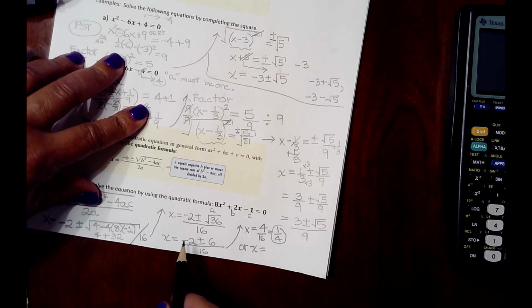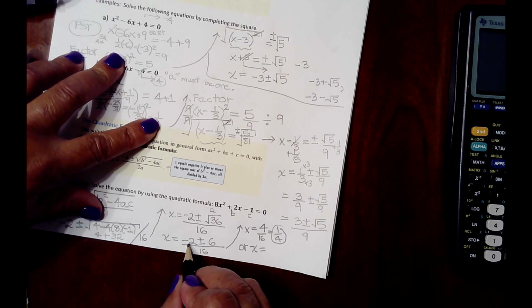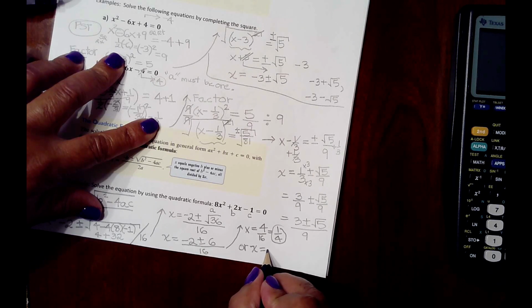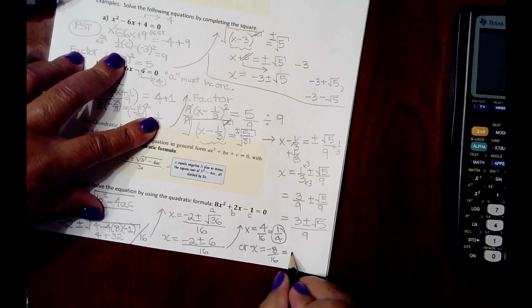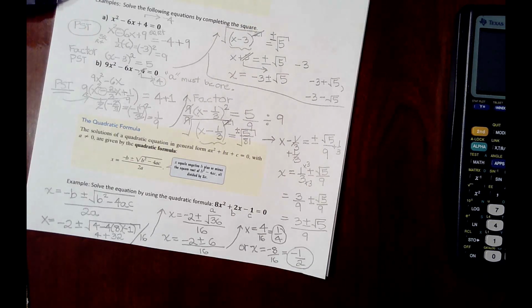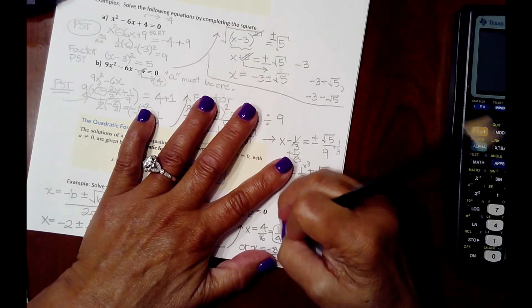So at one point you're going negative 2 and using this top sign. Negative 2 plus 6 gave us the 4. And now I'm going negative 2 minus 6. And that combined with a negative 6 is negative 8. And don't forget the bottom is a 16. That leads us into our second answer, which is negative 1/2. Okay? So 1/4 and negative 1/2.